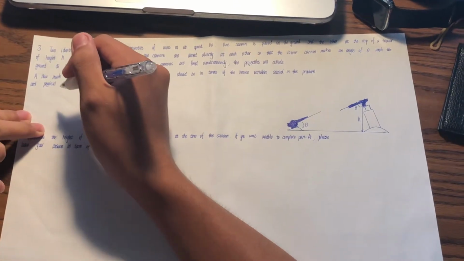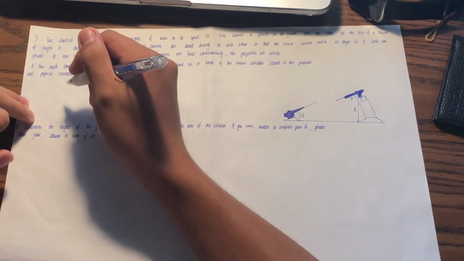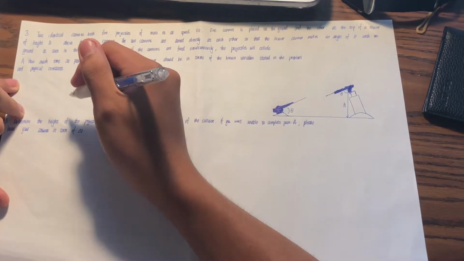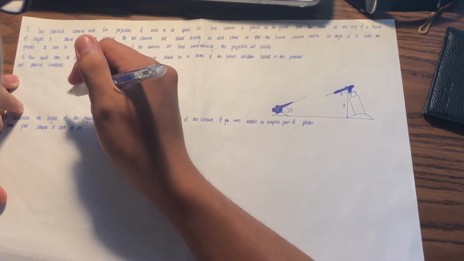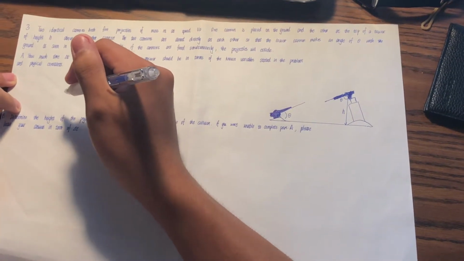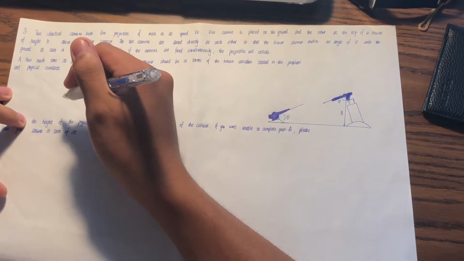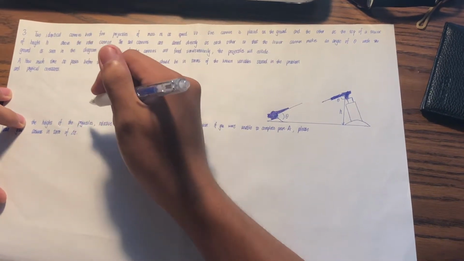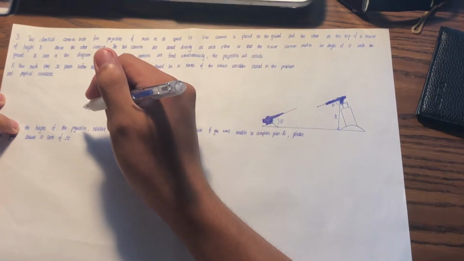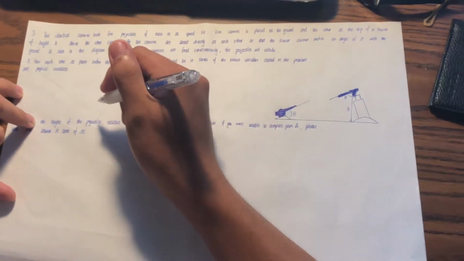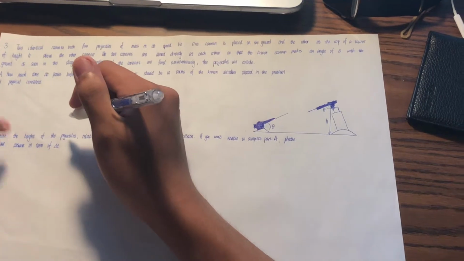So the problem we will deal with is the number 3 problem in the test. Two identical cannons both fire a projectile of mass m at speed v0. One cannon is placed on the ground and the other at the top of a tower of height h, above the other cannon. The two cannons are aimed directly at each other so that the lower cannon makes the angle of theta with the ground as seen in the diagram.